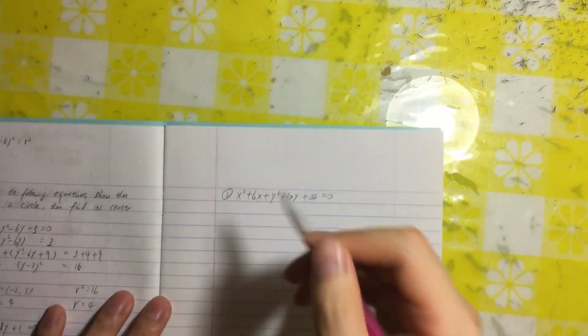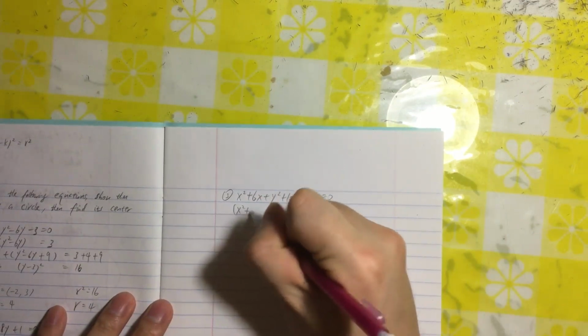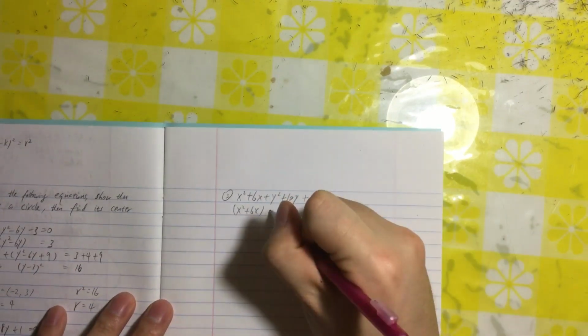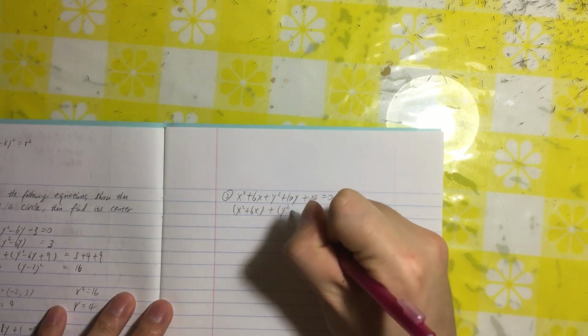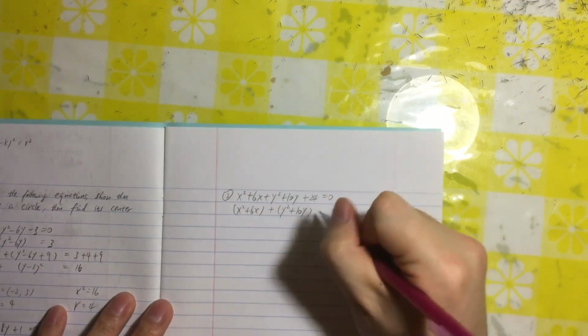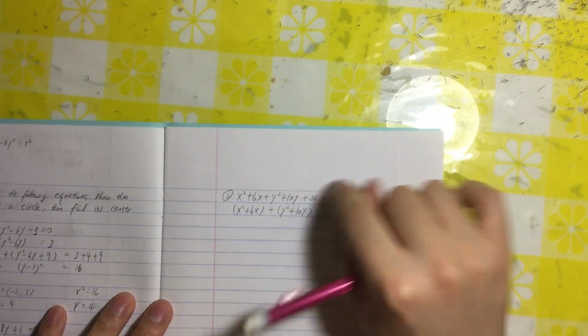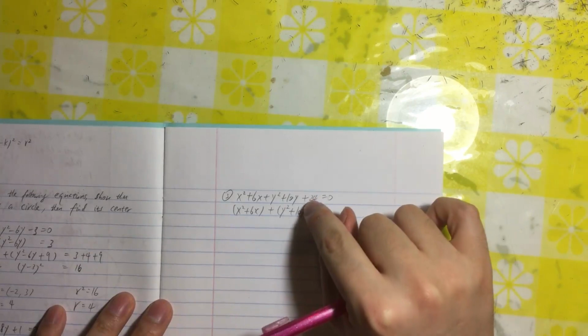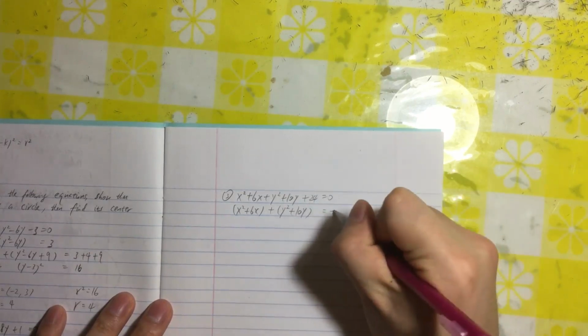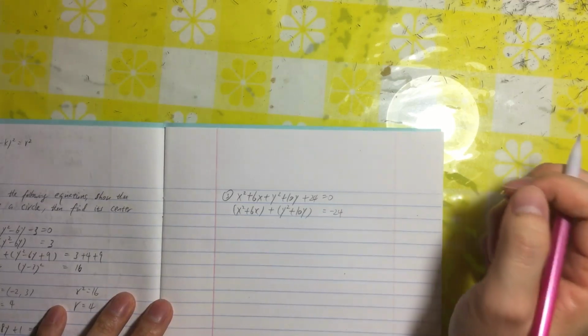So first step, we group x and y together: x squared plus 6x plus y squared plus 10y. And then move the single number to the other side. Here I can subtract 24 from both sides. I get negative 24 here.